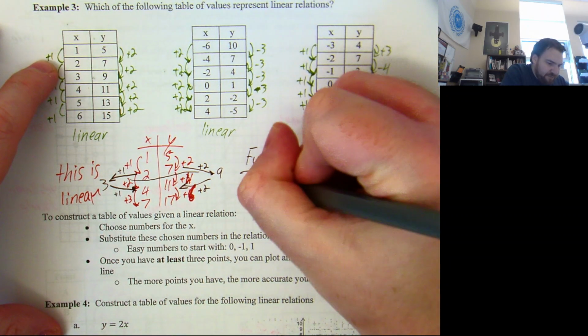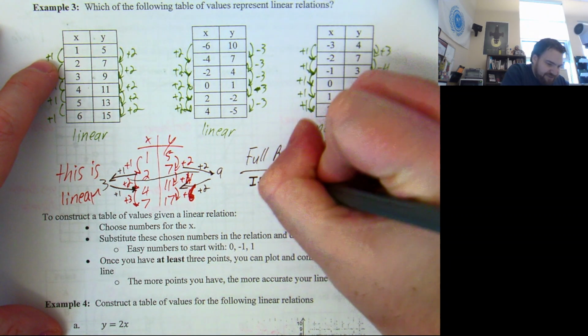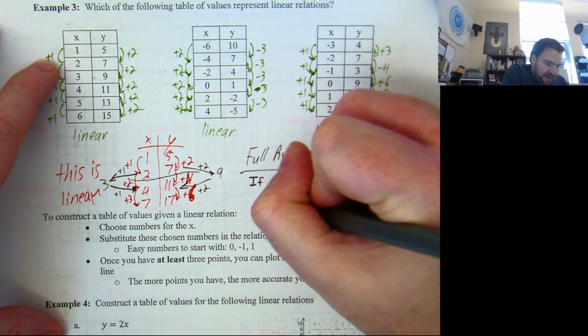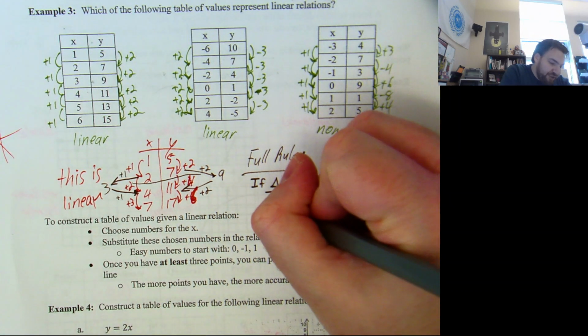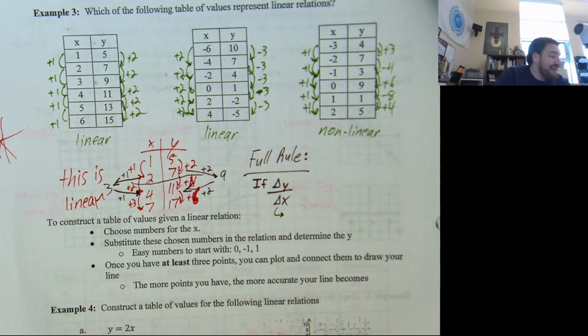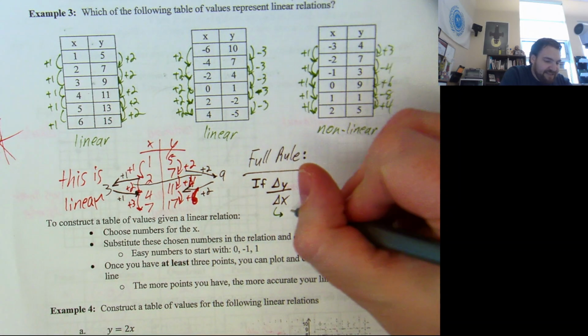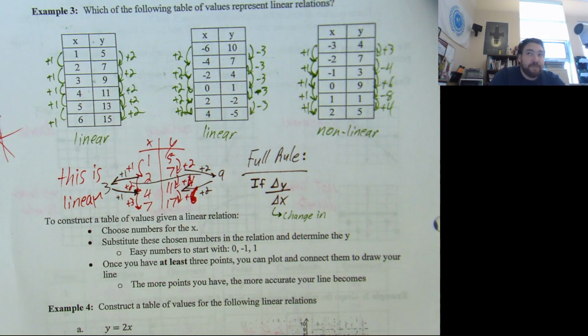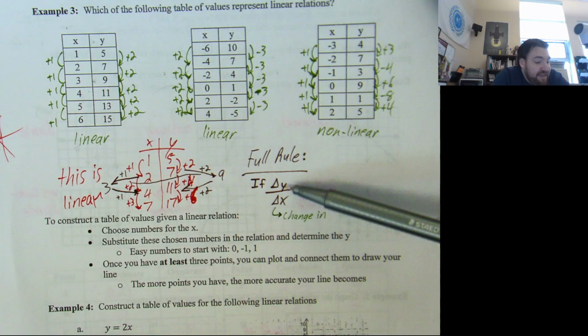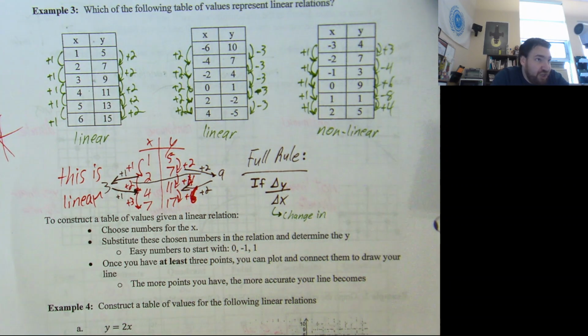If this, triangle y over triangle x, this triangle is a Greek letter. It has a name. Its name is delta. And it stands for the change in something. This is a fraction, so a ratio.